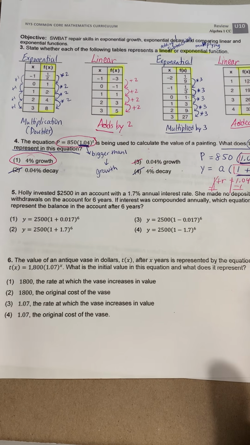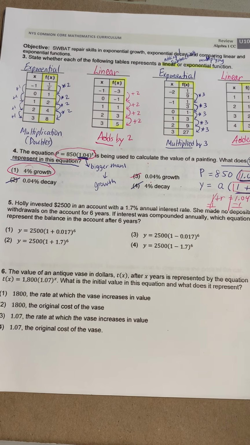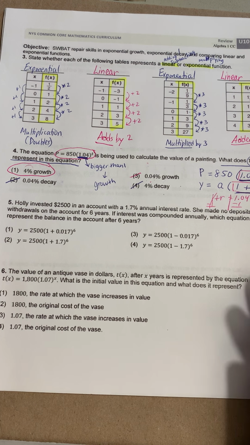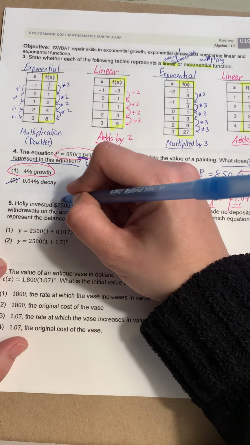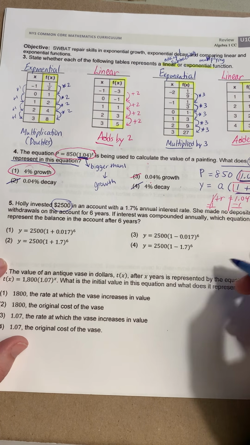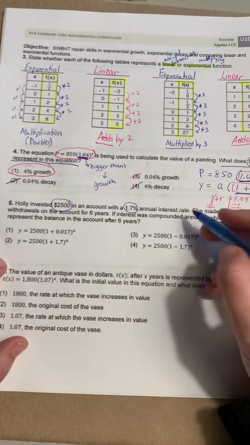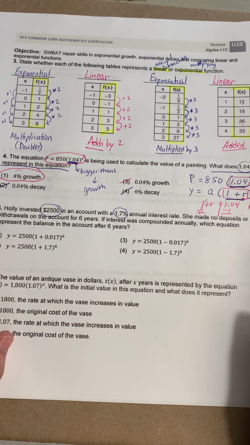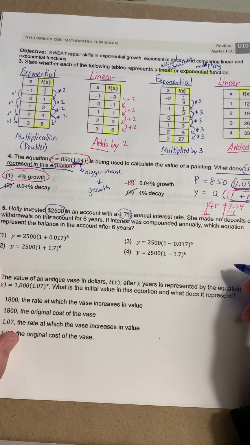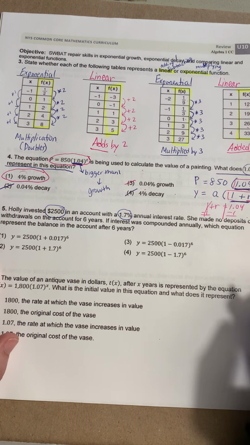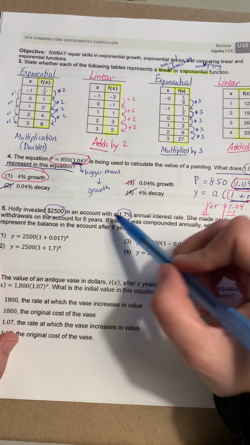Question number 5. Holly invested $2,500 in an account with 1.7% annual interest rate. She made no deposits or withdrawals on the account for 6 years. That just means that nothing happened. Okay, so back in the first sentence, I circled my key numbers.